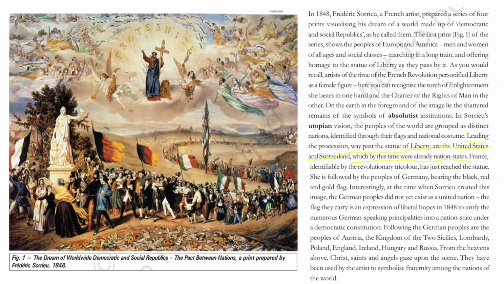By the time Sorio made this print in the year 1848, only the United States of America and Switzerland were already independent nation states, which happened in the 1700s, very close to the 1800s. So they had already formed themselves into countries. So we do not see the flag of USA and we do not see the flag of Switzerland in this image.